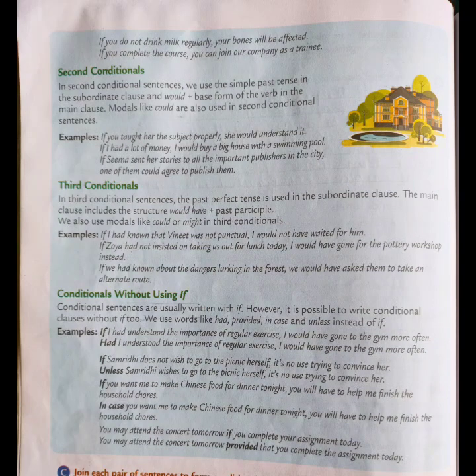And the last example is, you may attend the concert tomorrow if you complete your assignment today. So instead of if, we are using provided here. You may attend the concert tomorrow provided that you complete the assignment today. Okay, provided means तुम ये कर लो तभी तुम कॉन्सर्ट कल का अटेंड कर पाओगे, कर सकते हो. ठीक है, so that is how we use conditionals without using if.